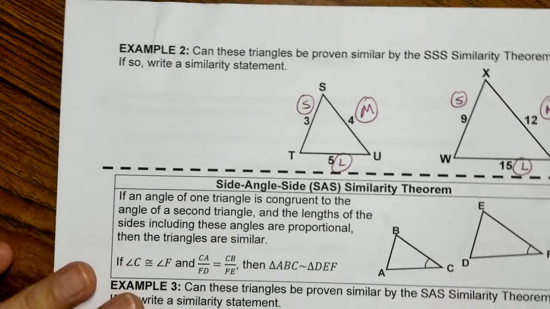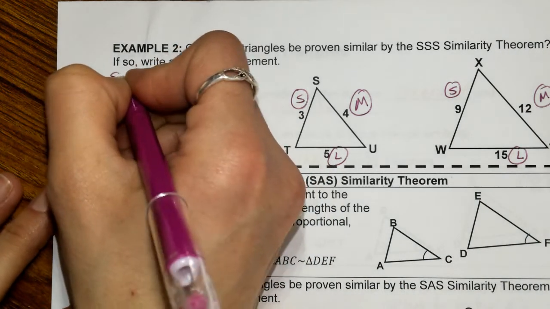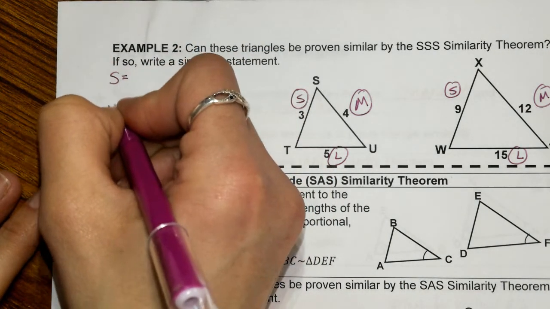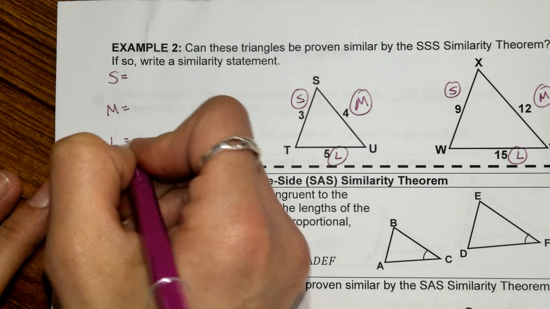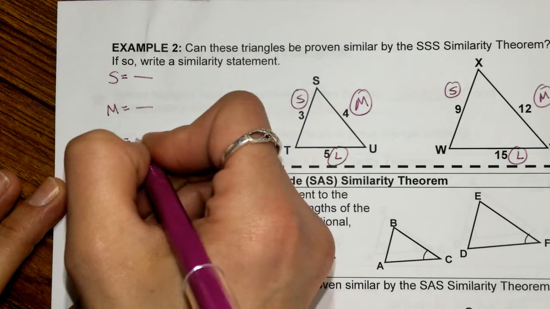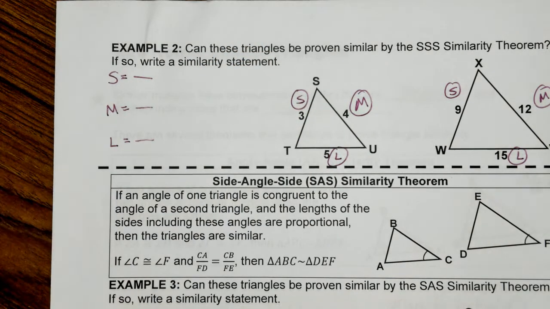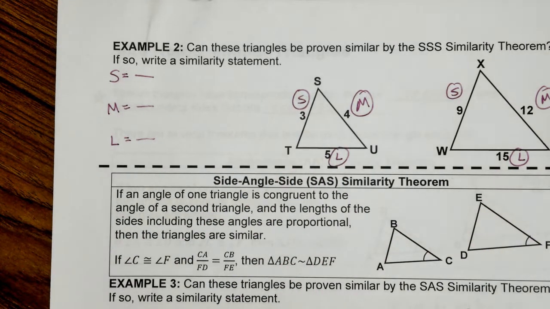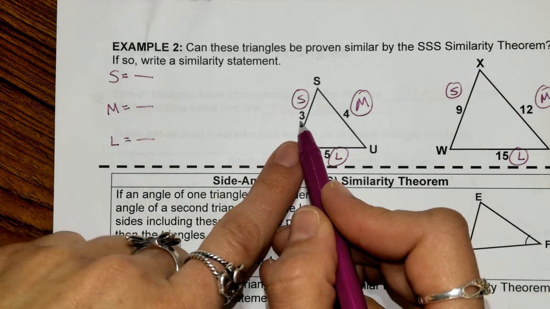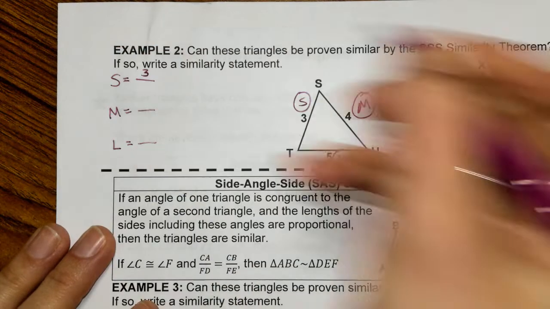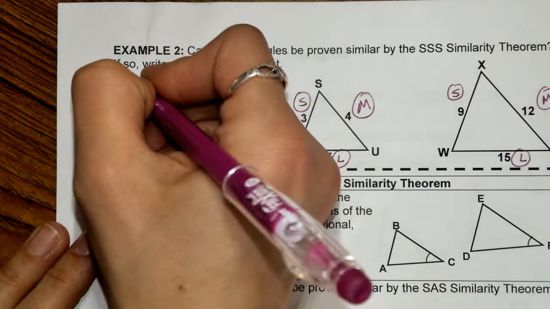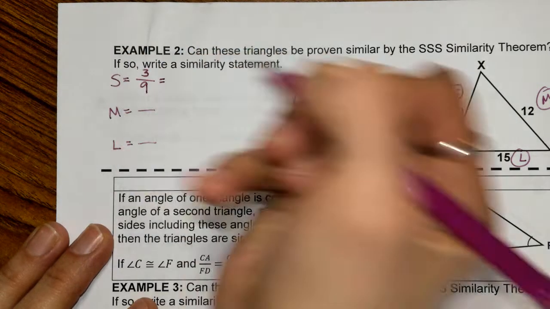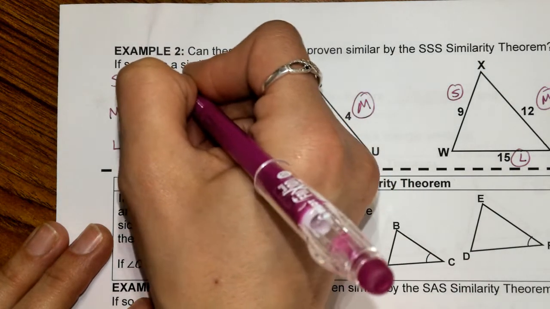And we're going to do the exact same thing, and we're going to set it up just like we did in the other notes, small, medium, and large, and we're going to set up these ratios to see if they all come out to be the exact same. Starting with our small, it doesn't matter which one goes on top or bottom as long as you stay consistent. If I put the 3 on top here, I'm going to put the 9 on the bottom. This will simplify to 1/3.